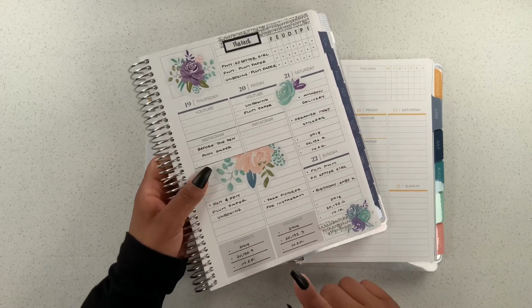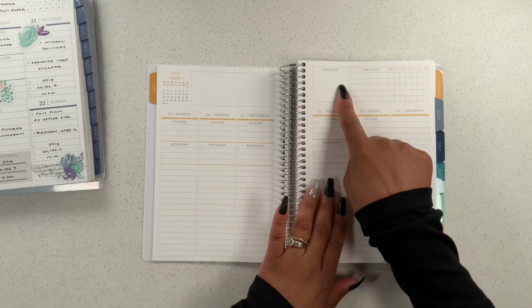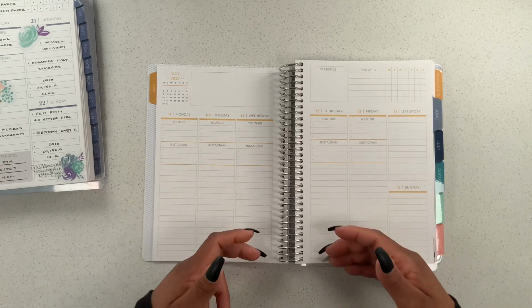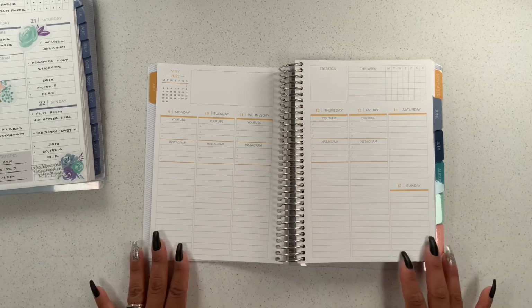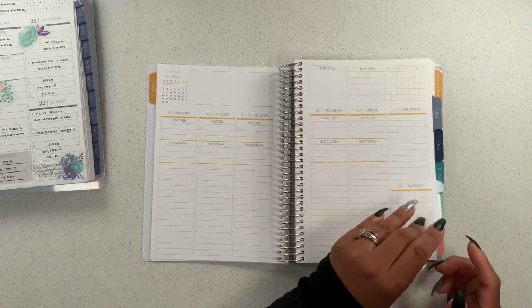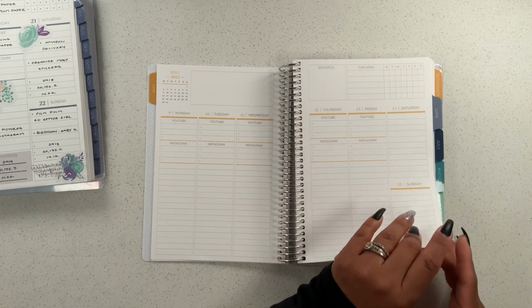So I figured that instead of tracking my stats on a daily basis, I could just track it at the beginning of the week. That way I have more space over here, since they took out that shaded area. But this is mostly how it is set up in the A5. No shaded area here at the bottom.